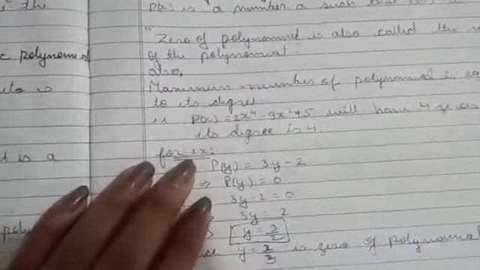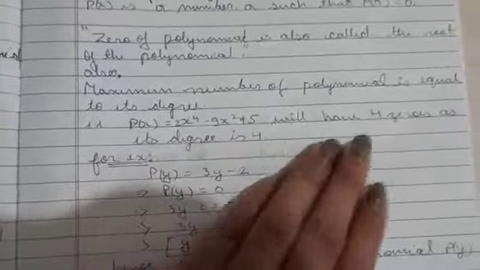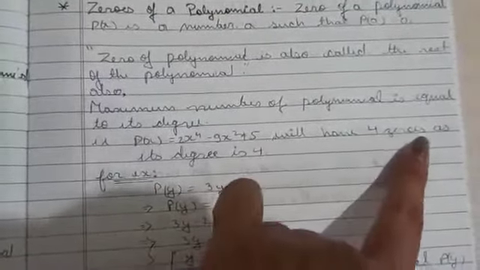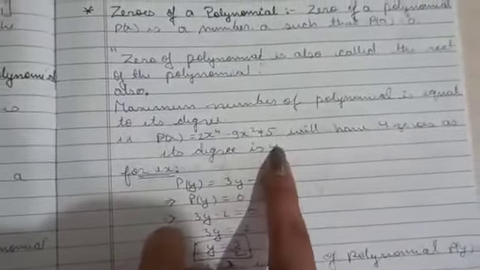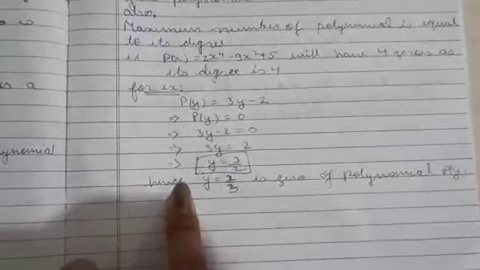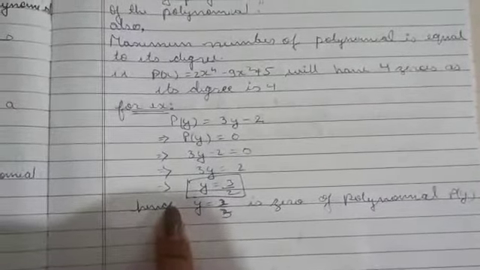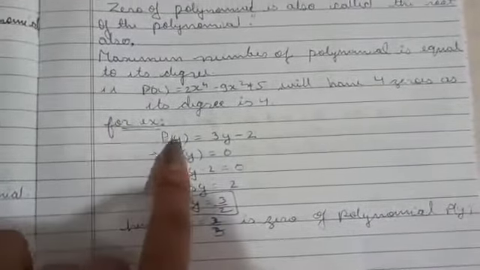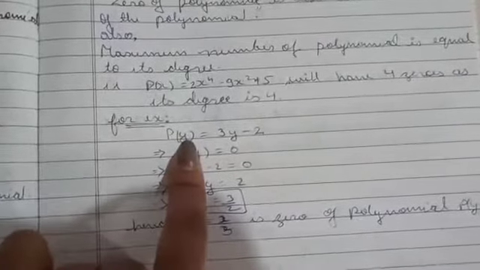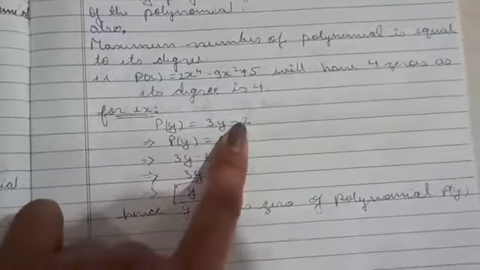Now let us understand. We have a polynomial p(x) and its degree is 4. See, its degree is 4, no? So it will have 4 zeros because it has degree 4. Now let us understand how to find zero of a linear polynomial. How to find? p(y) is equal to, see, we have a polynomial in variable y which is 3y minus 2.